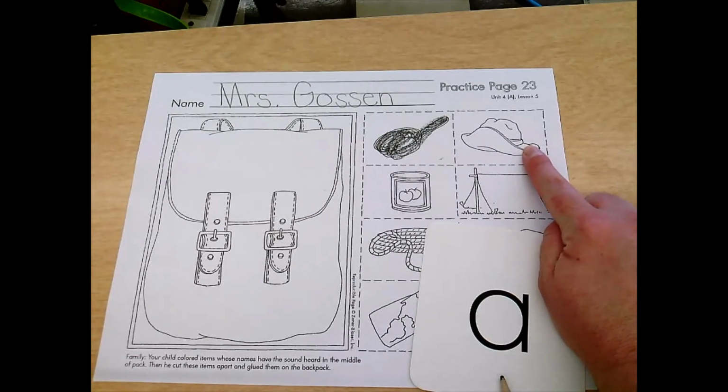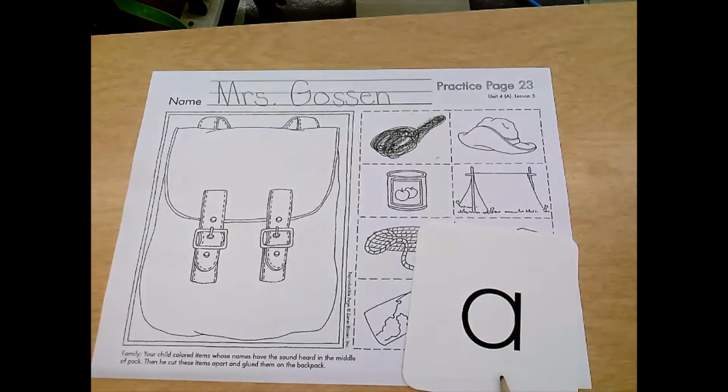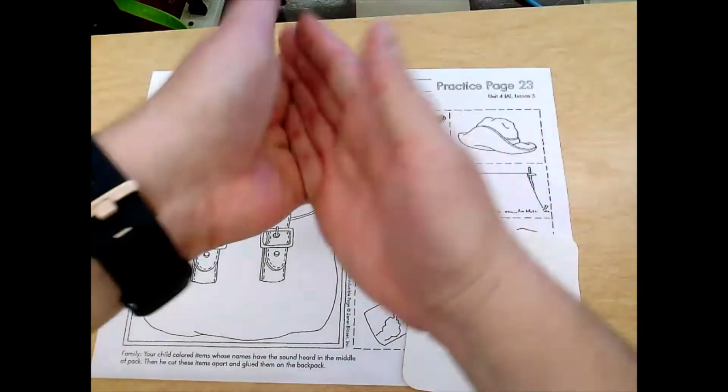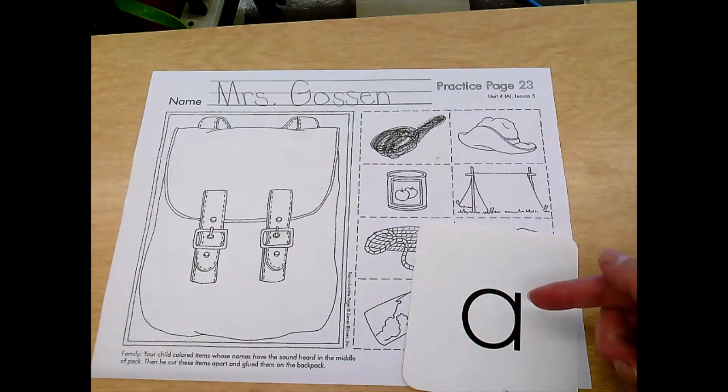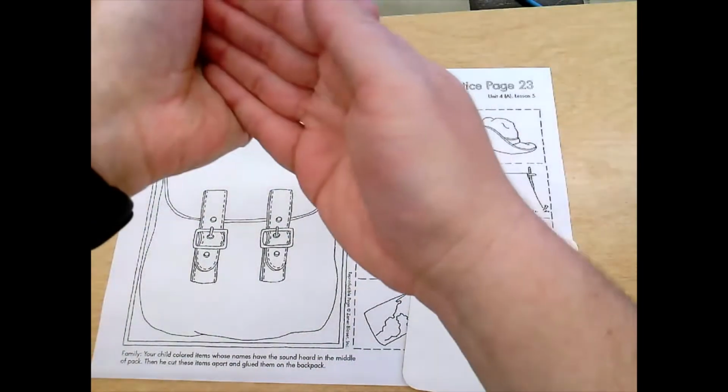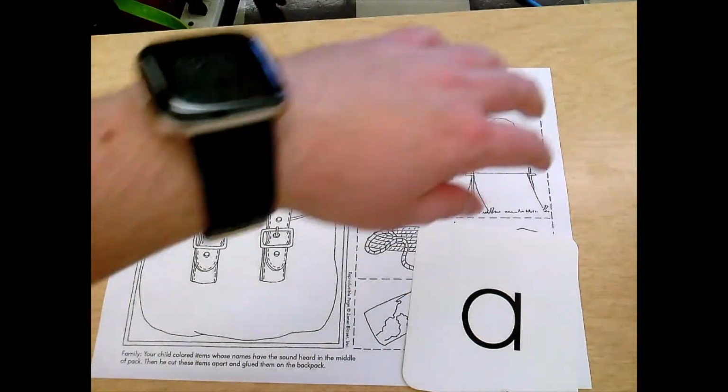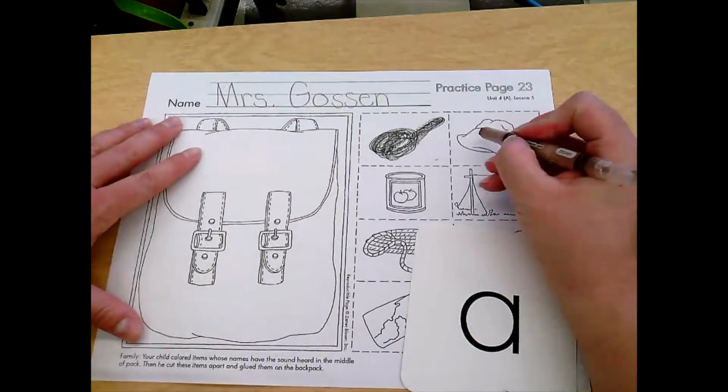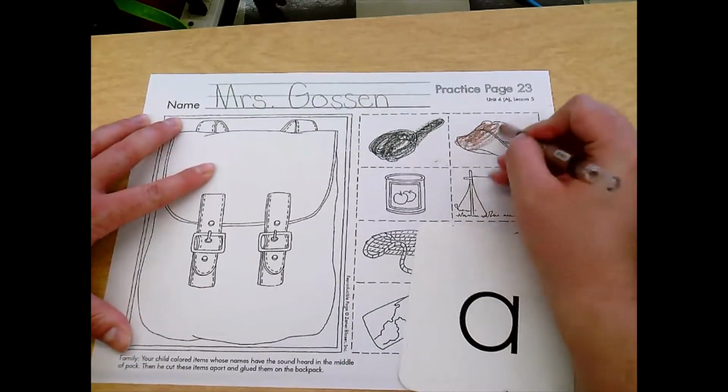Say hat. Let's chop hat to see if that letter A is in the middle. At. Did you hear letter A? There it is. So we need to color the hat.